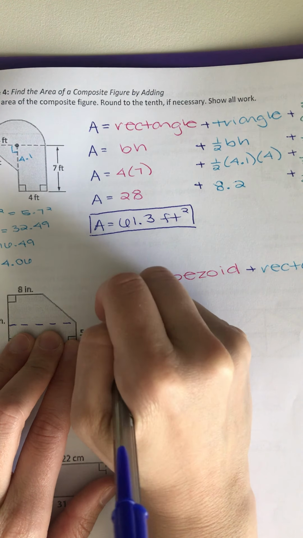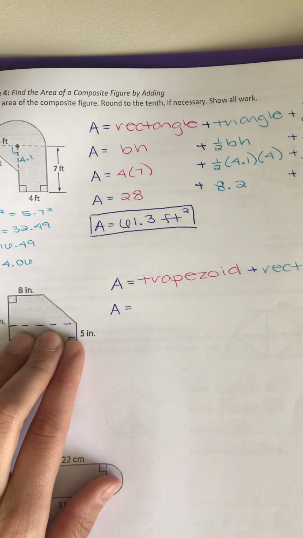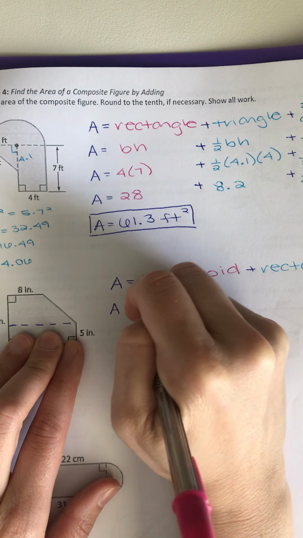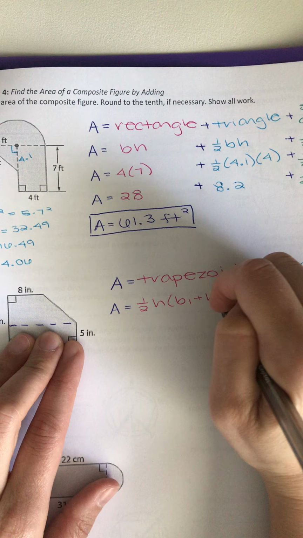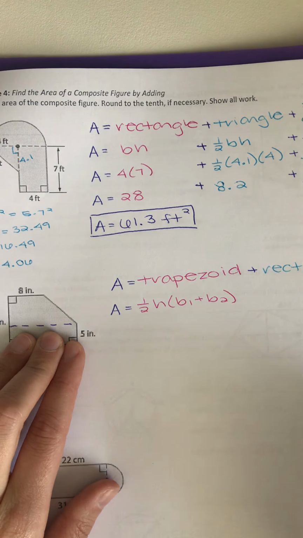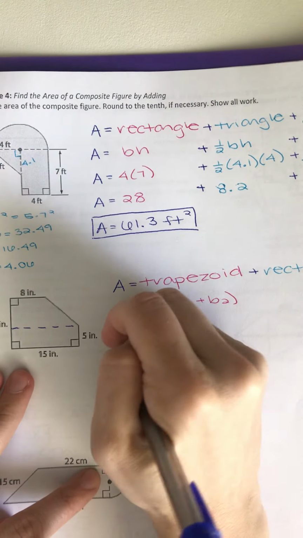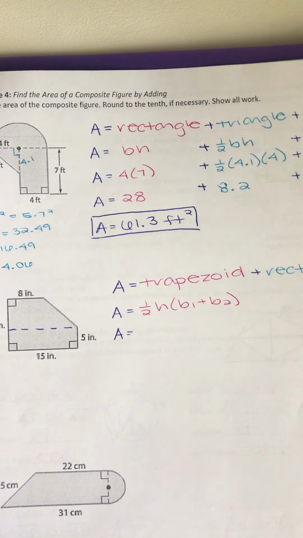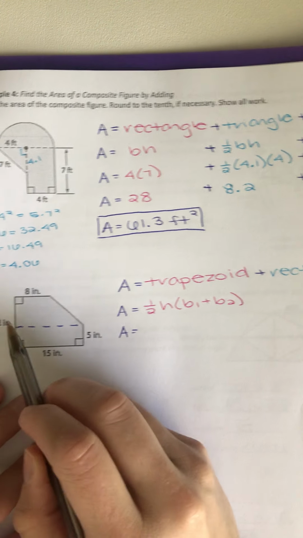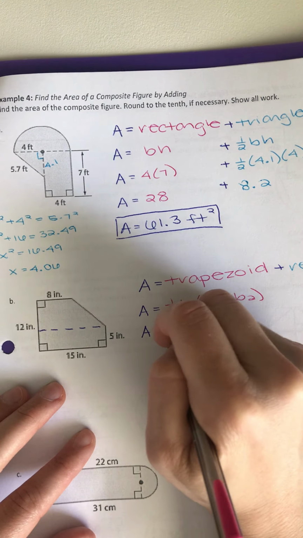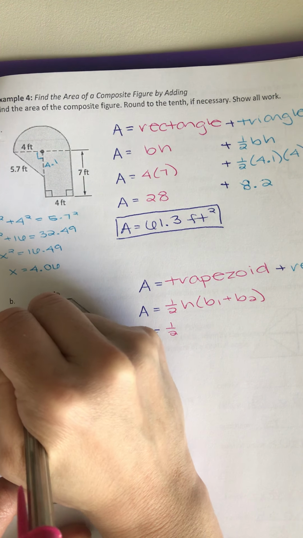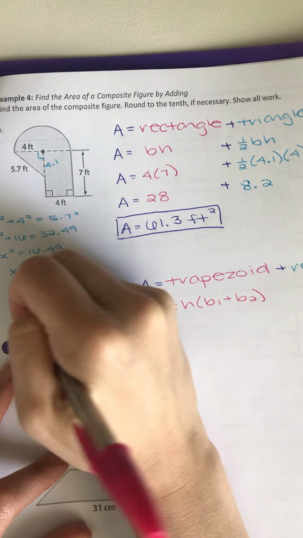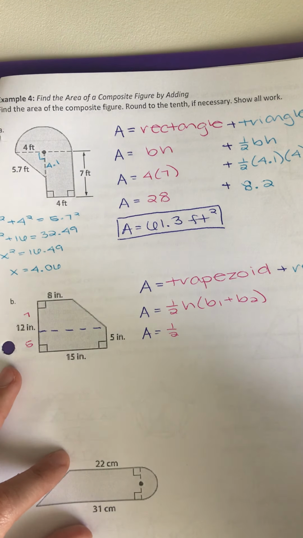My trapezoid formula is 1/2 height times base 1 plus base 2. My height of this whole thing, it's not going to be 12. The whole thing is 12. So if down here this part is 5, that means the height of my trapezoid is going to be 7.